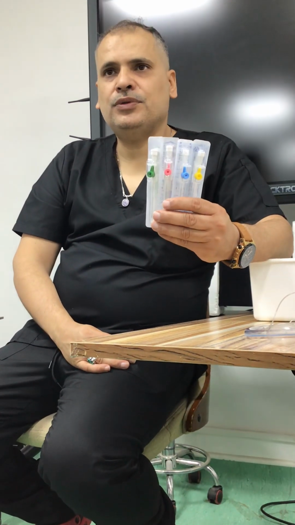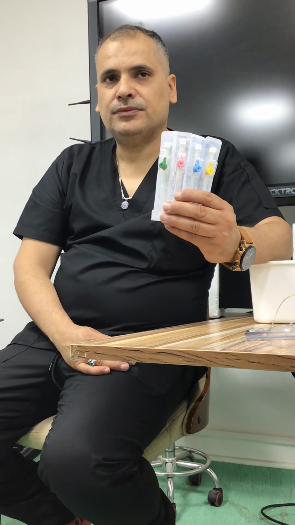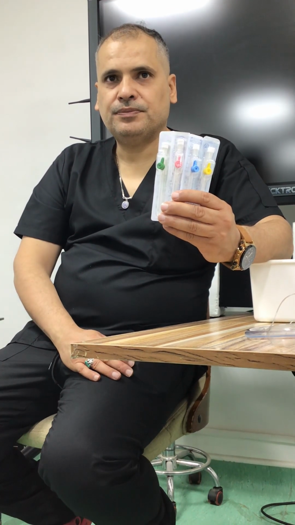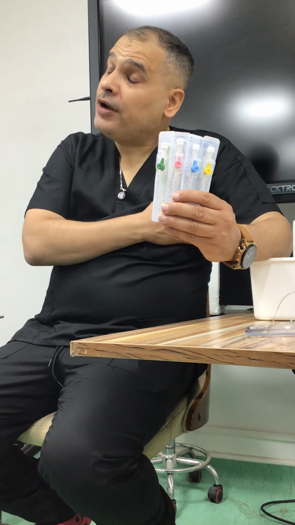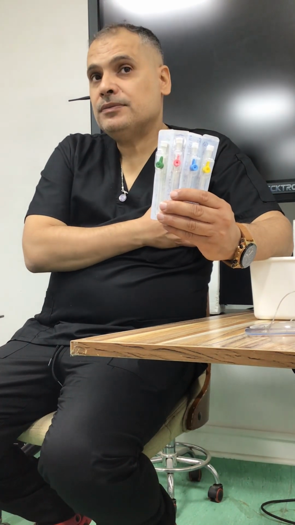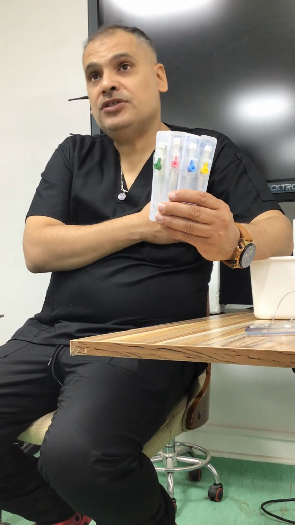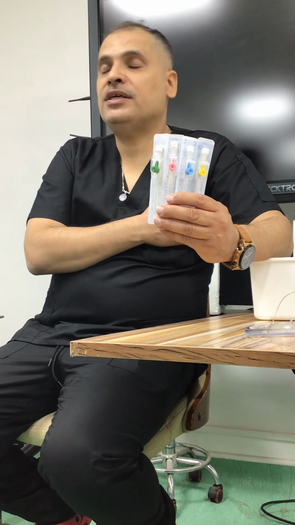What are the uses of cannula? Where is it used? Normal saline, IV fluid infusion, resuscitation drugs, anesthetic drugs.